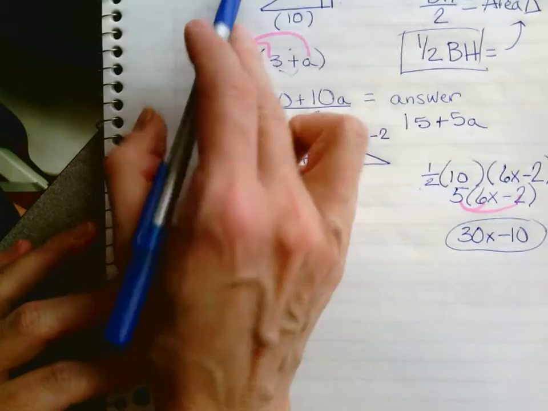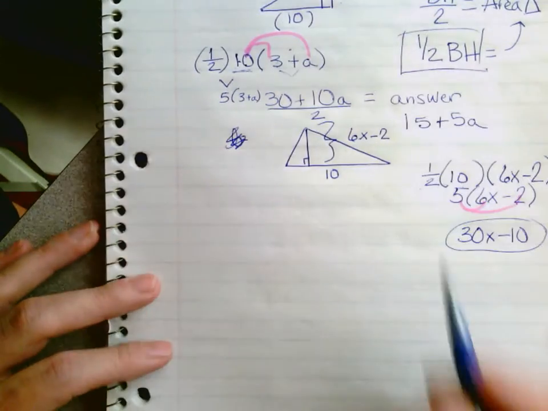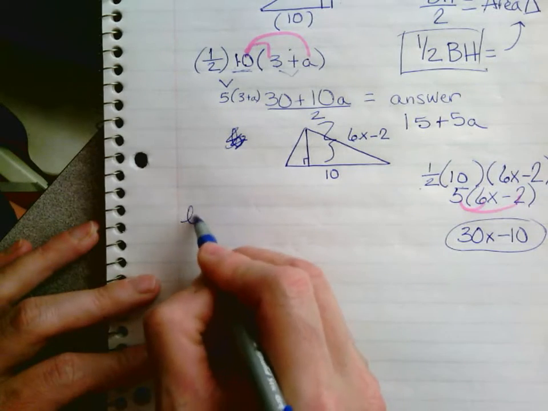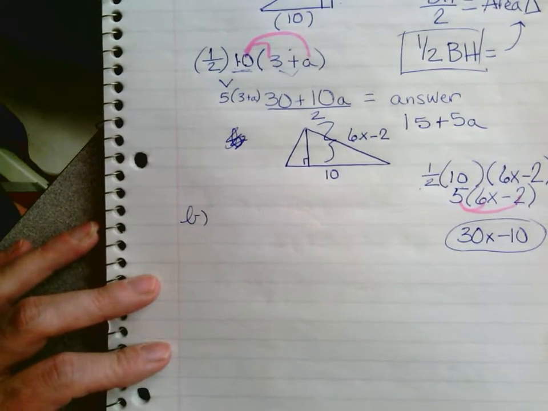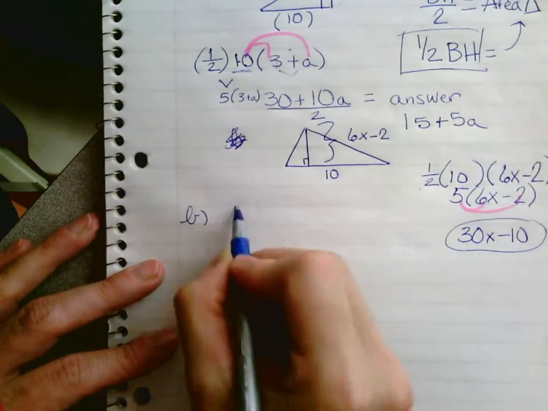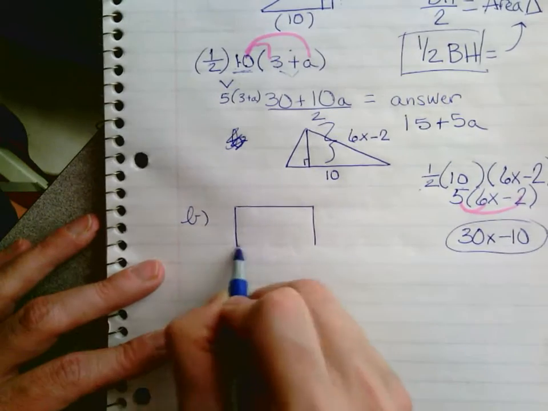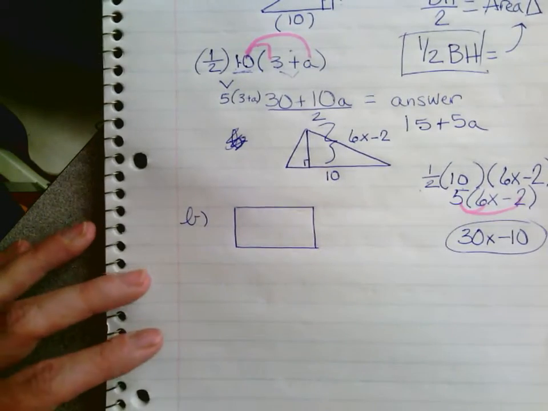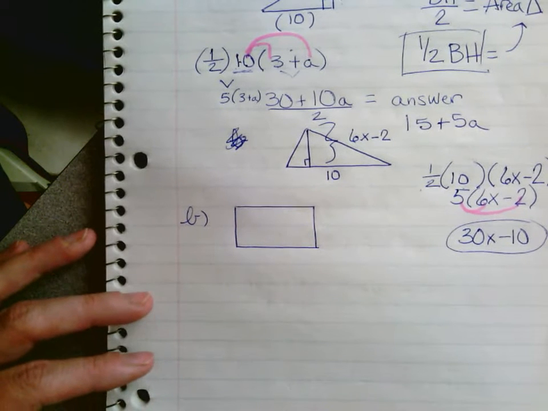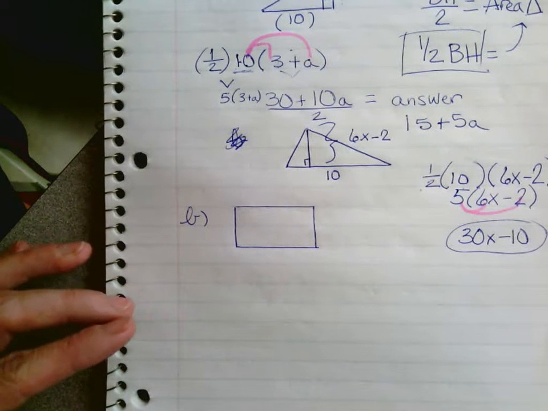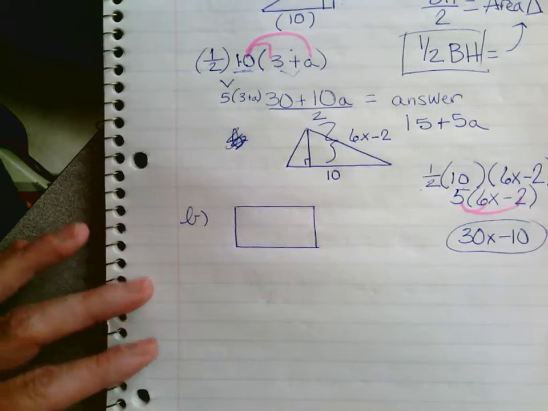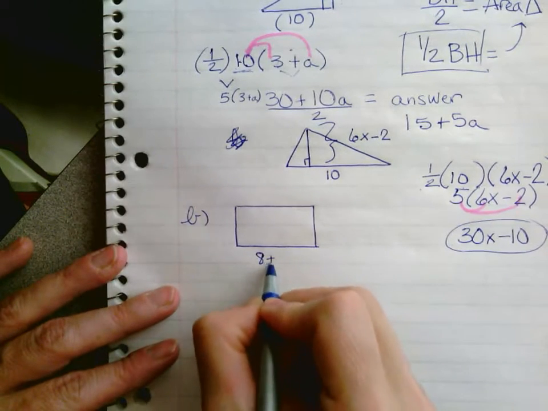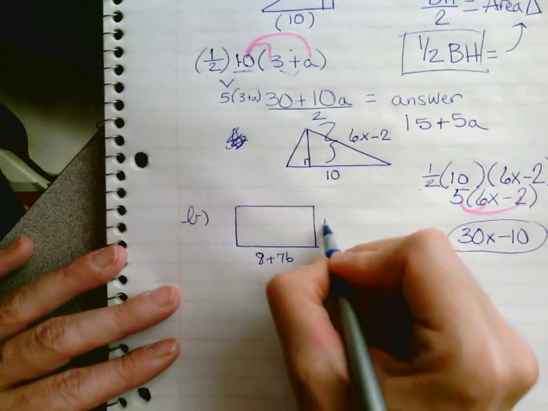Here's the last sample. So that's area of a triangle. Now we're going to do area of a rectangle. Rectangles are simply base times height, right? I did them backwards. Instead of doing rectangle first, I did triangle first. So let's do 8 plus 7b and a height of 4.